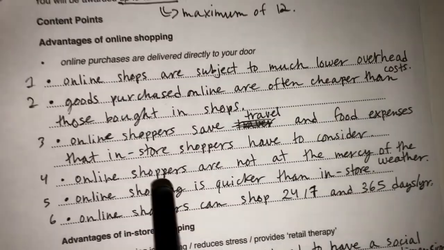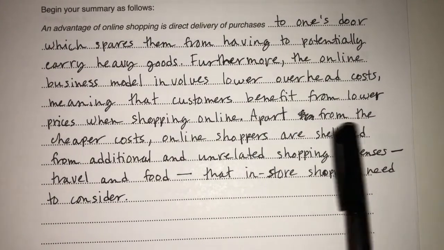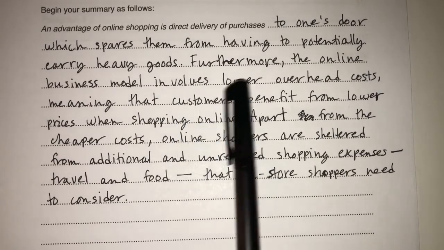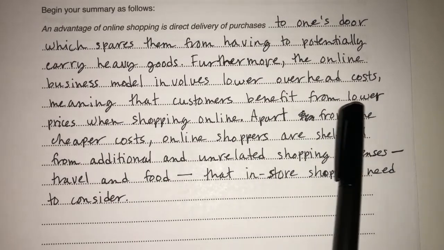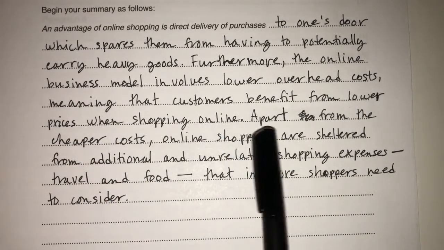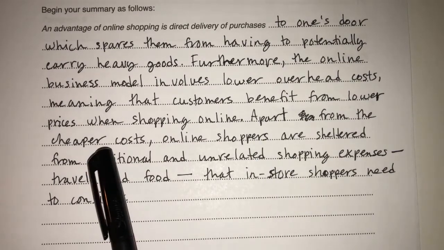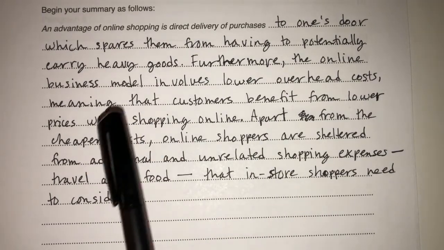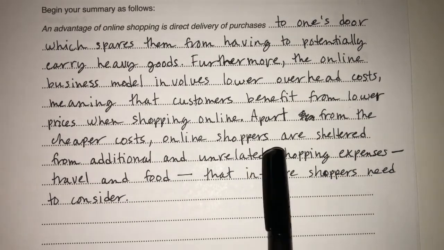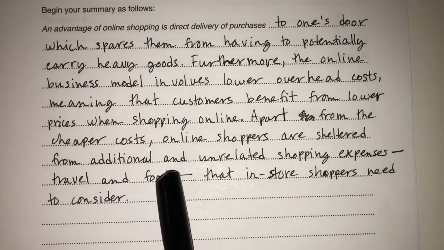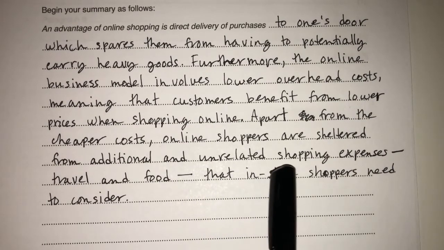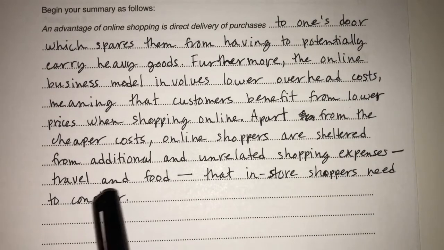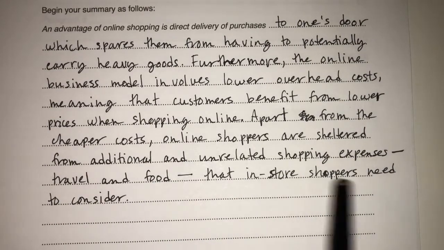So my third point here in one sentence, I need to make it flow. Okay, the online business model involves lower overhead costs, meaning that customers benefit from lower prices when shopping online. Apart from the cheaper cost, right? So making it flow from my previous point, online shoppers are sheltered from additional and unrelated shopping expenses, travel and food that in-store shoppers need to consider.